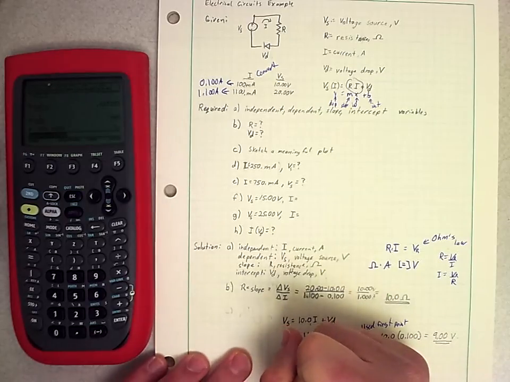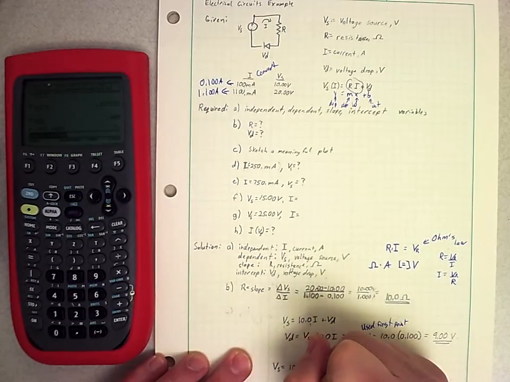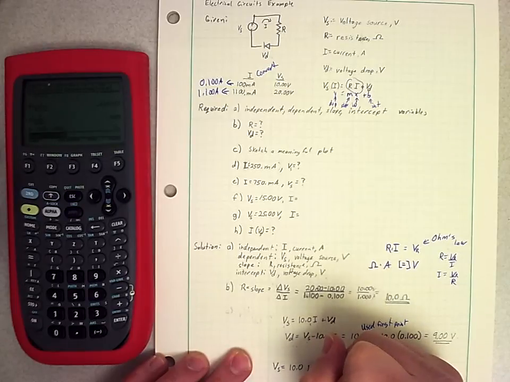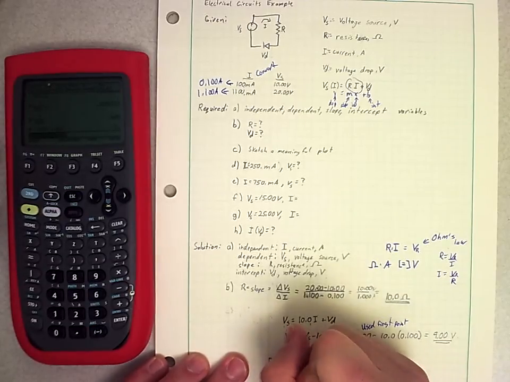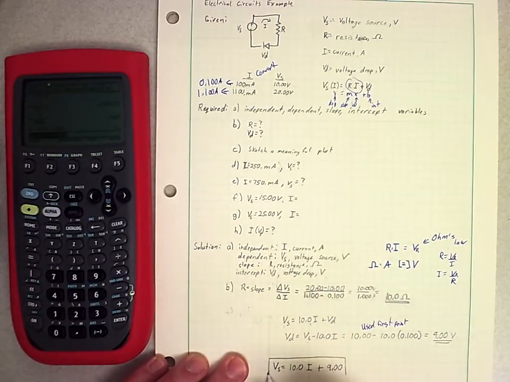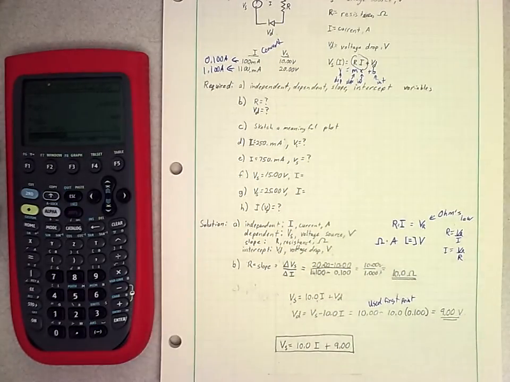I know that Vs is equal to 10.0 times my current plus 9.00. And they didn't ask me explicitly for this, but it's always a good idea once I know my equation to write it out and box it there.